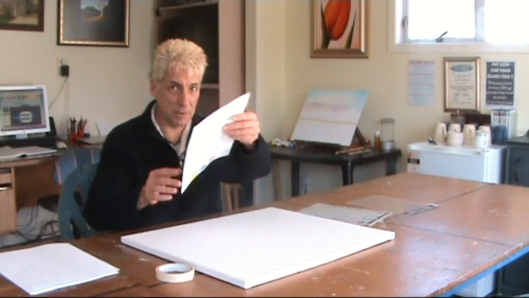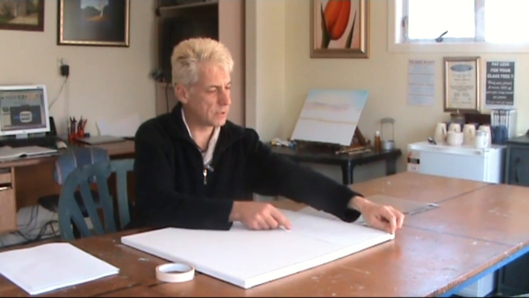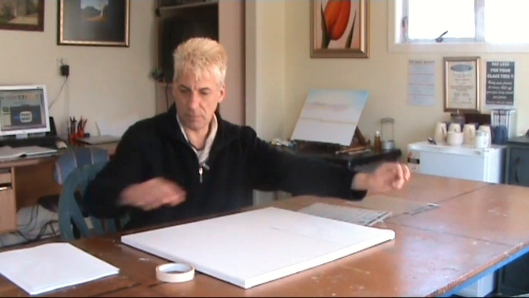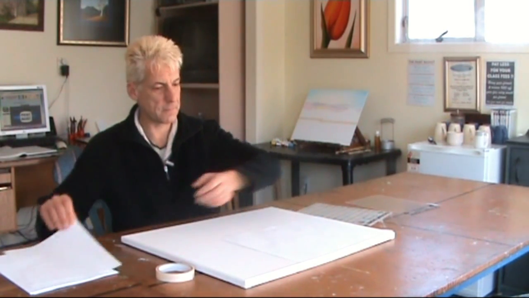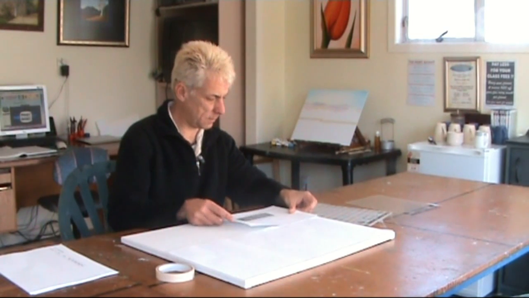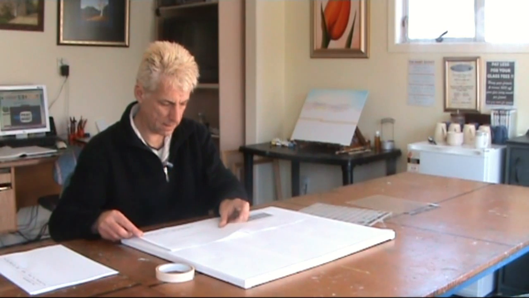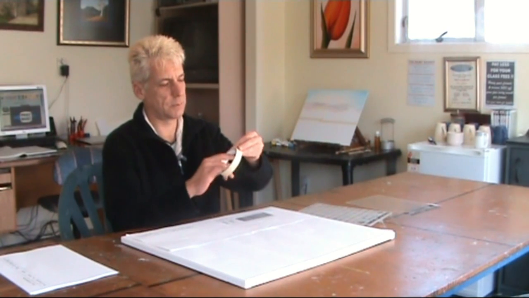I take sheets of paper like this. These are old papers from my printer, and I tile them onto the canvas like this, slightly overlapping them until I've got my entire canvas covered. So what I'm doing is recreating the exact same size of my canvas with paper, like that. Then I take some masking tape and I stick them all together.